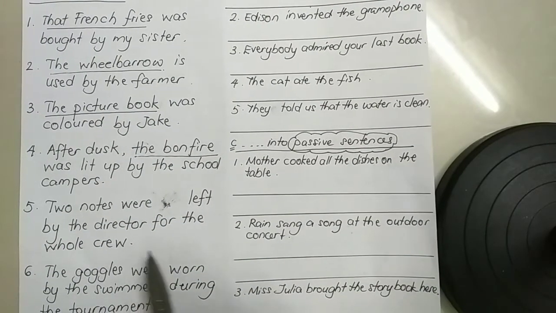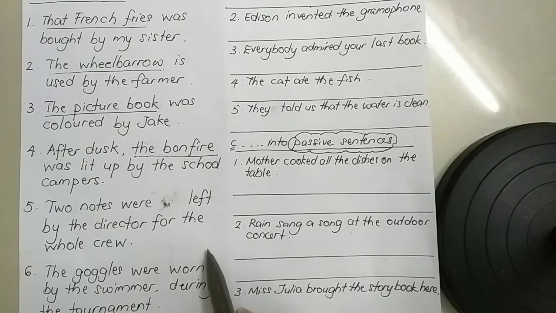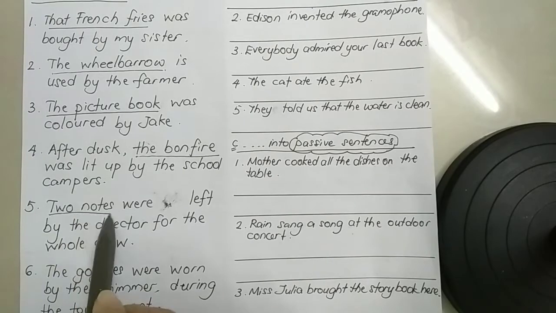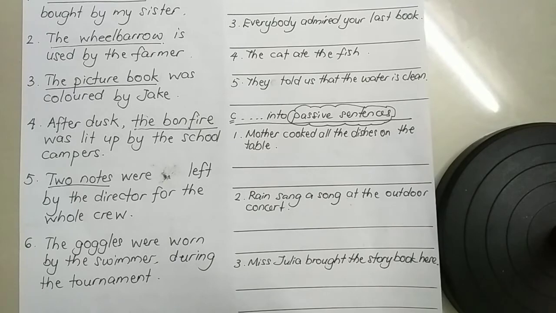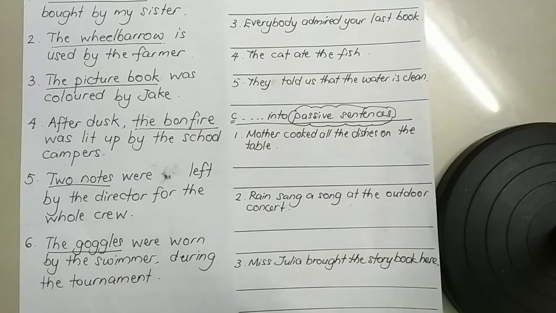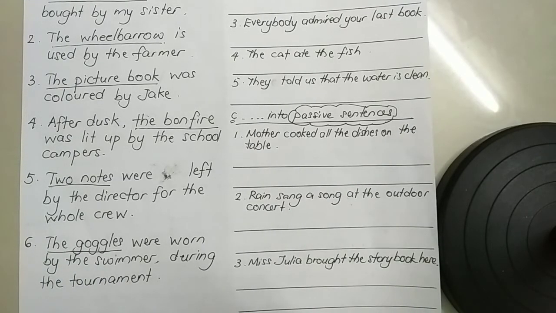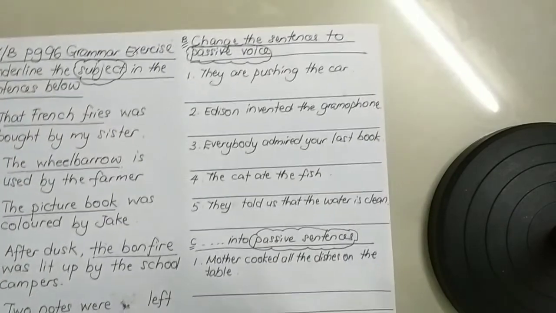5, 2 notes were left by the director for the whole crew. 2 notes. 6, the goggles were worn by the swimmer during the tournament. So the subject will be the goggles. Simple, isn't it? Pretty simple. Let's head to the next exercise.